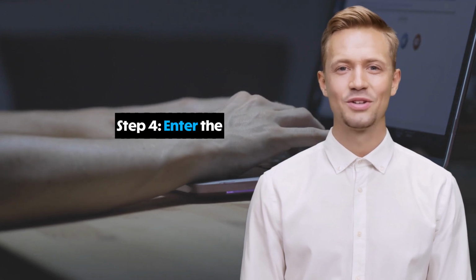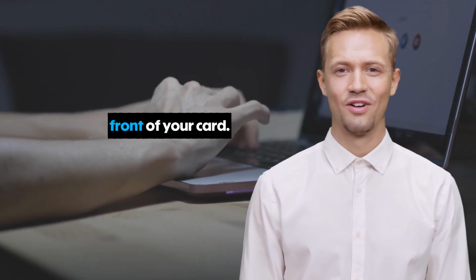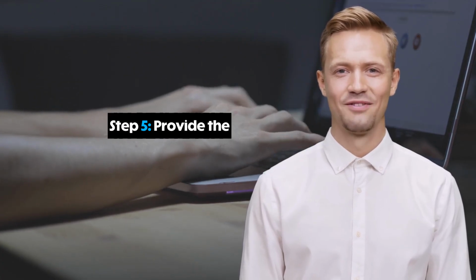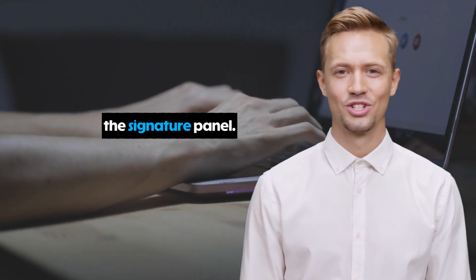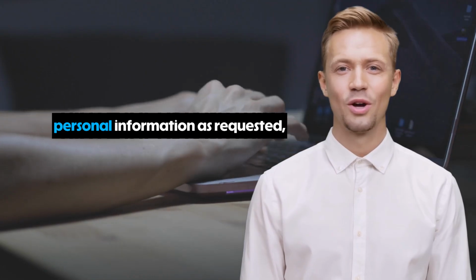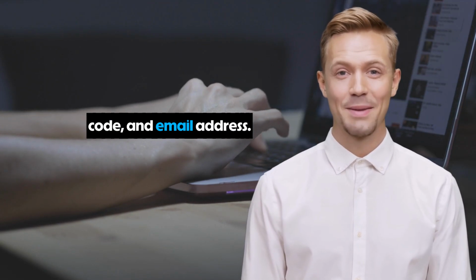Step 4. Enter the gift card number, which is typically a 16-digit number located on the front of your card. Step 5. Provide the 3-digit security code found on the back of the card next to the signature panel. Step 6. Enter your personal information as requested, including your name, zip code, and email address.